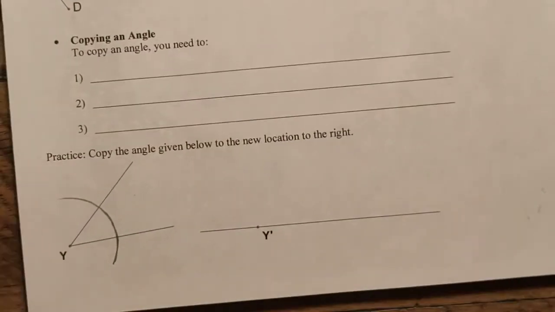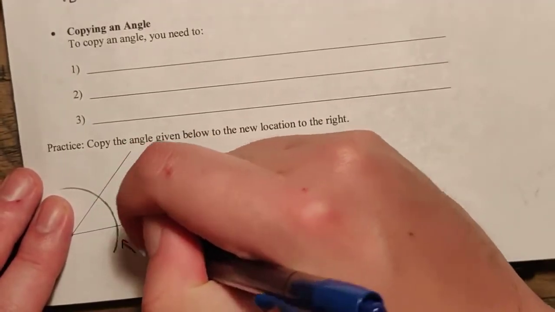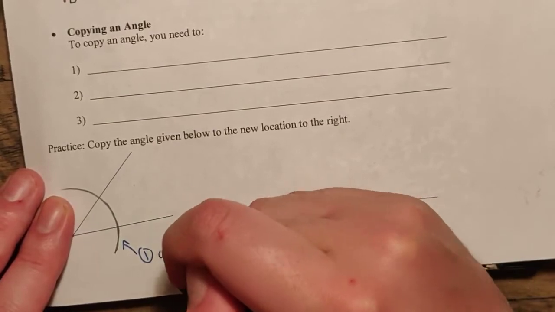There we are. Okay, so we can construct an arc like this here. And notice, in this situation, this is going to be step 1, and this is going to be any radius we want.